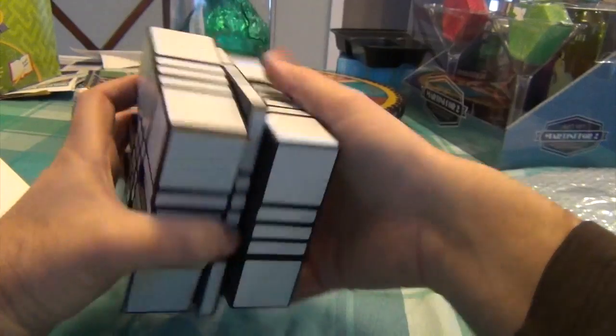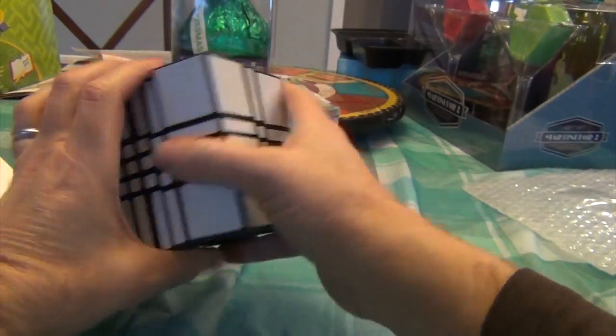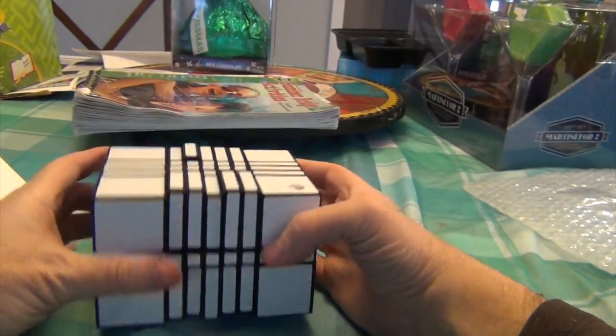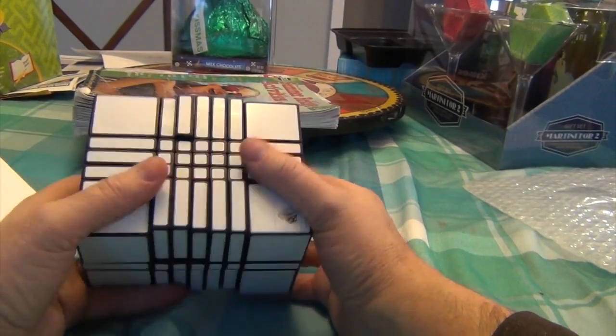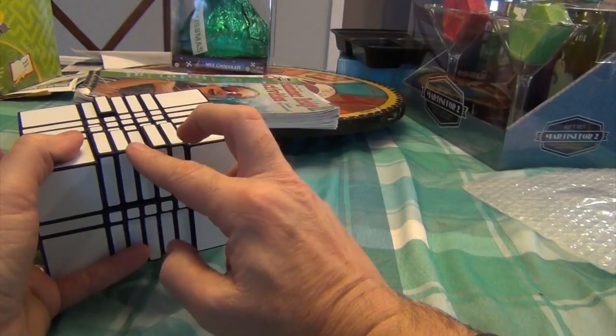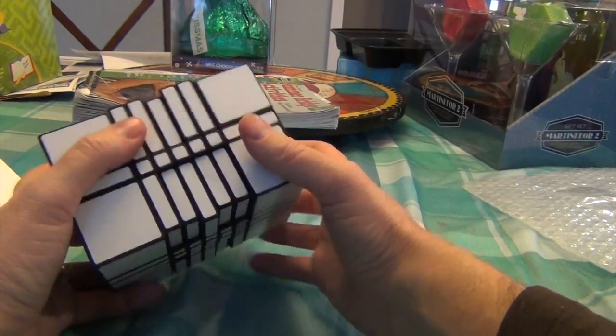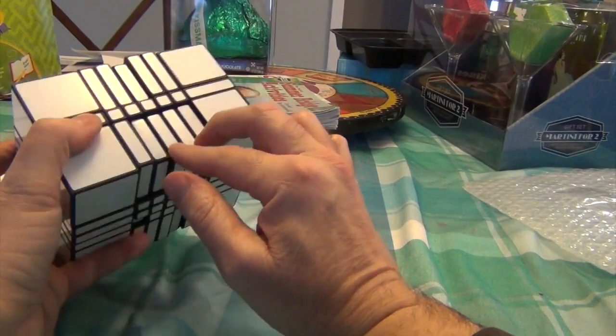We have, these edges are all in. They're all reduced. So now I'm going to do the same thing but with this side. And I didn't affect anything else. So starting off with this, I see these two edges are paired, and these two edges are paired, and I think they need to be swapped.